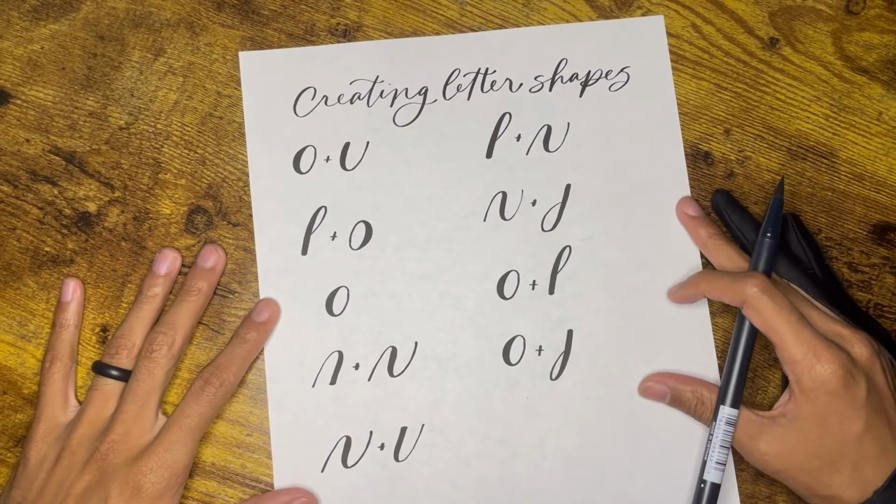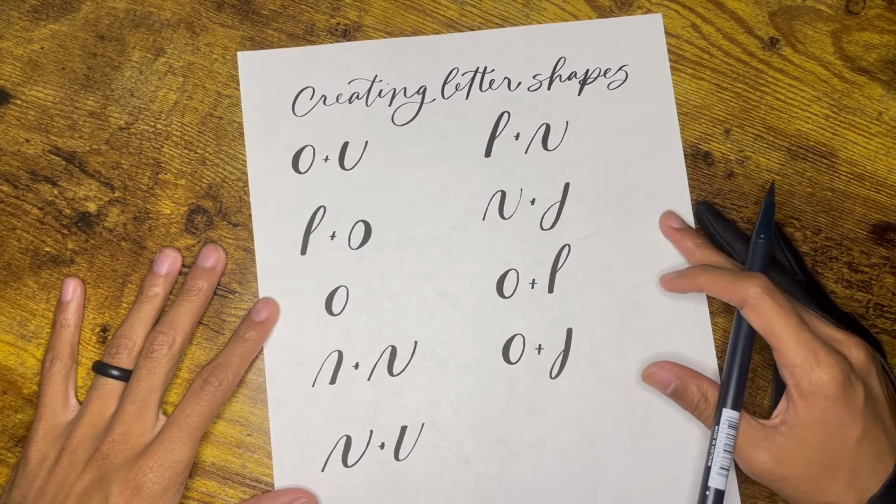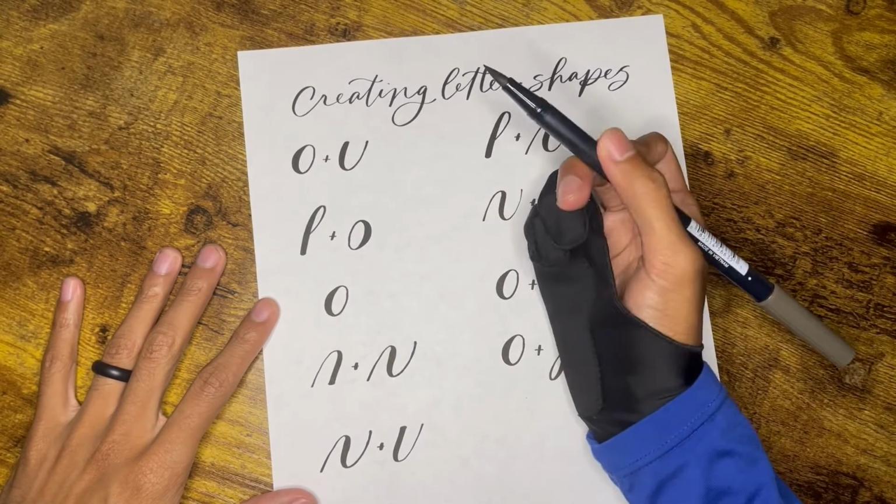This is part 7 of the Lettering 101 series. Today we are going to be putting together our foundation strokes that we learned in part 5, and we are going to be putting them on the guidelines that we learned in part 6. So if you haven't already, make sure you watch those before we go into this, just so that everything makes sense.